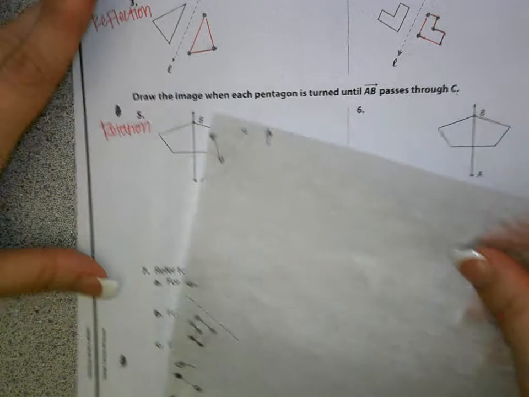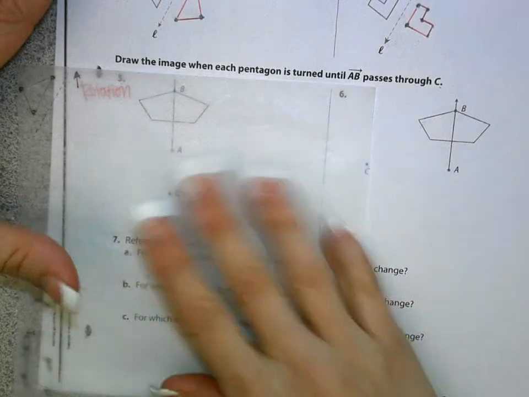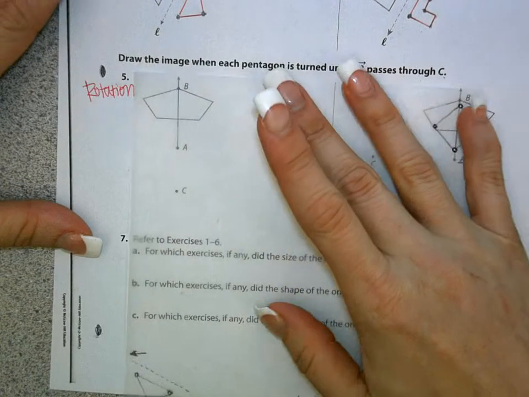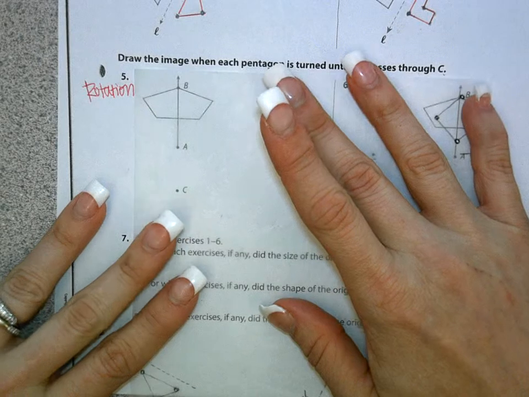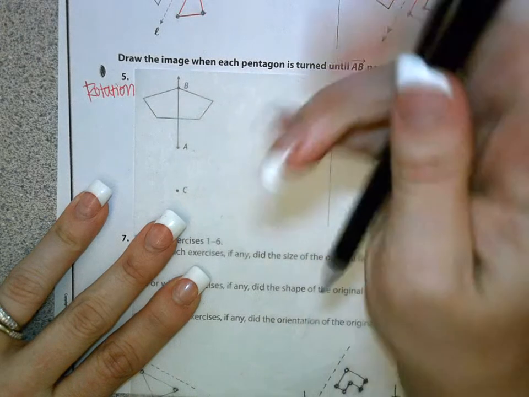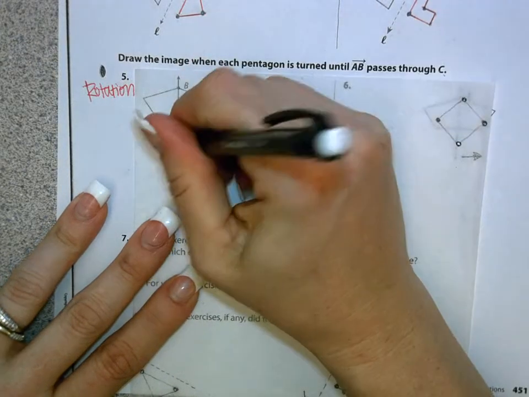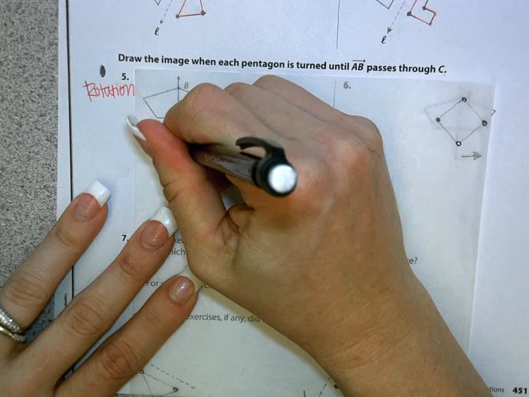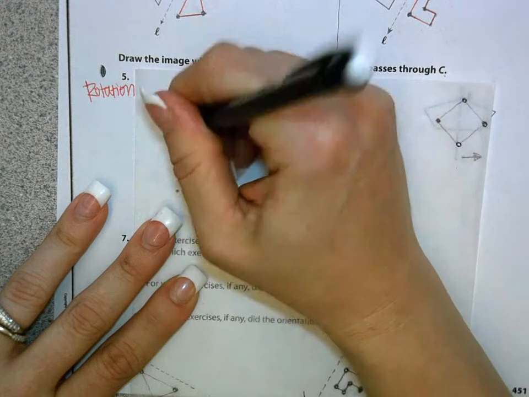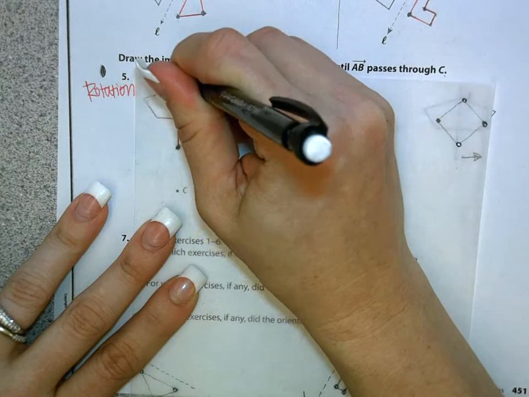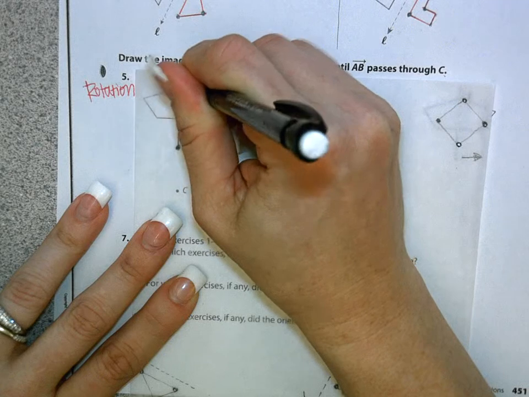Okay, so again, we're just gonna find our shape, and I want you to trace this shape. Okay, so we're gonna trace this shape. You also are going to trace this line, okay? So I want you to put this dot where A is and label it. Trace the line, put a dot where B is and label it, and then I also want you to trace the shape.